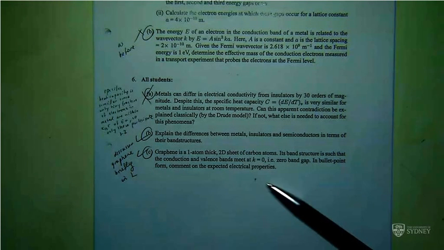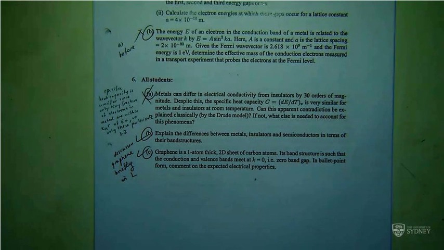Graphene is one atom thick. Its band structure is such that the conduction bands meet at zero. Remember, graphene had these really interesting Dirac cones, and so you could tell here about some of its expected electrical properties. So you could probably say something about that.